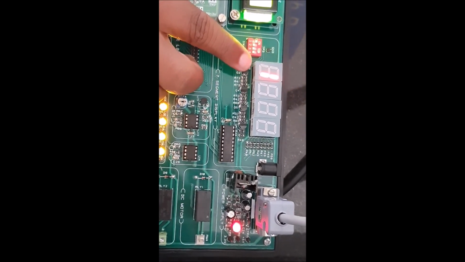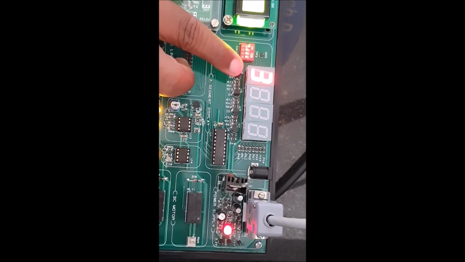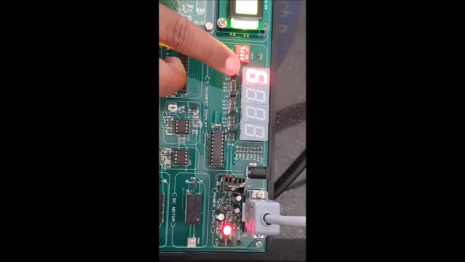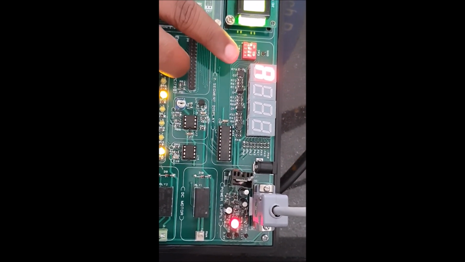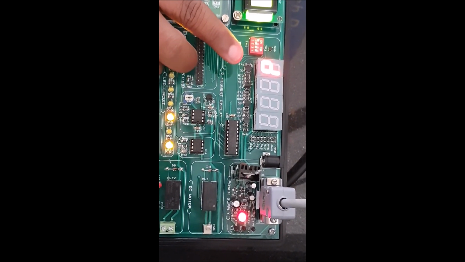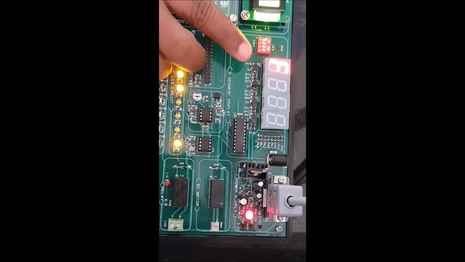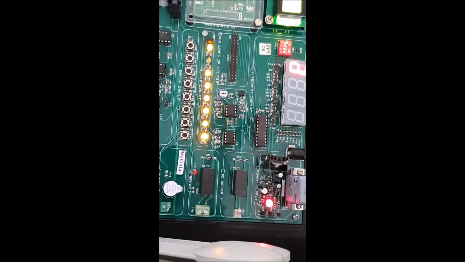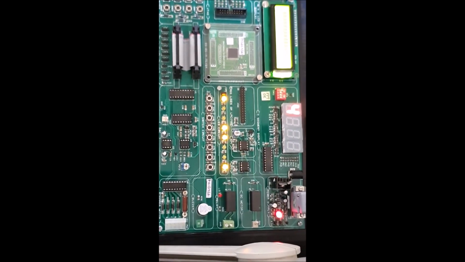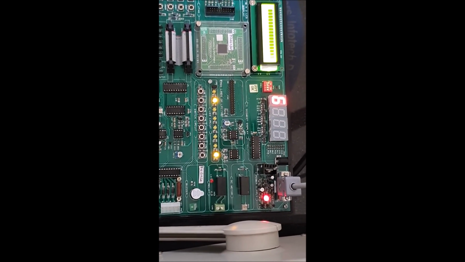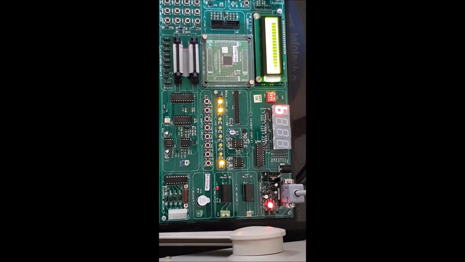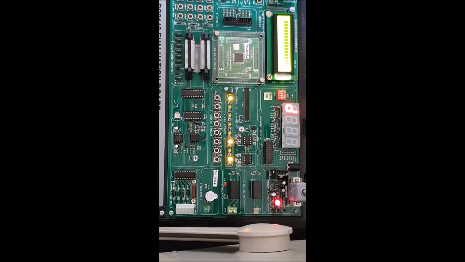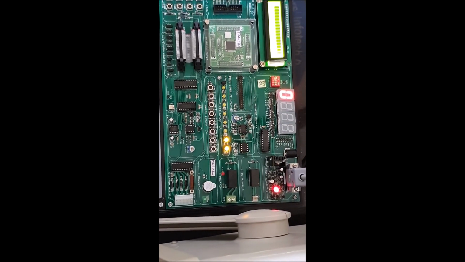You can see here 0, 1, 2, 3, 4, 5, 6, 7, 8, 9, A, B, C, D, E, F. Again it will start from 0 to F, because we are using a while loop in our program, which means that it keeps executing and repeating with the digits starting from 0 to F. So this is the output of the 7-segment display.